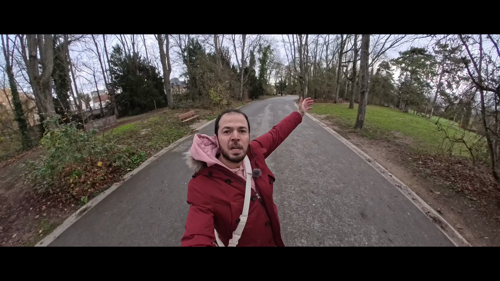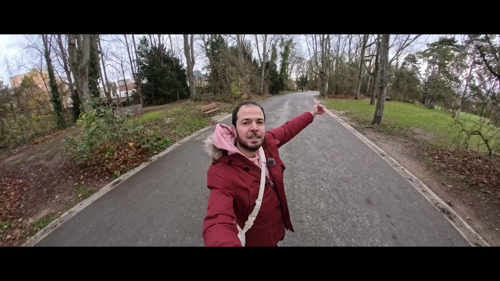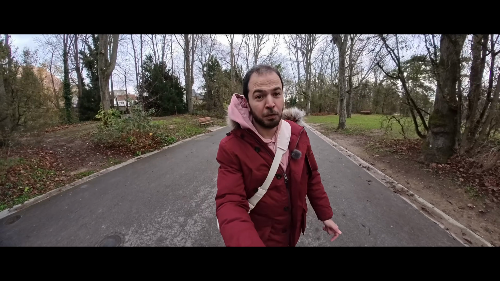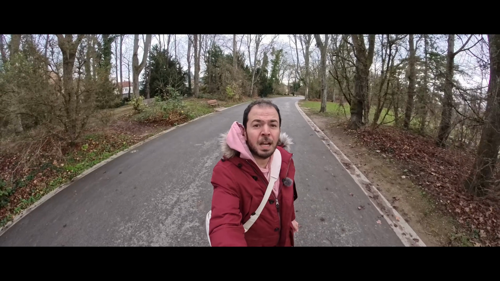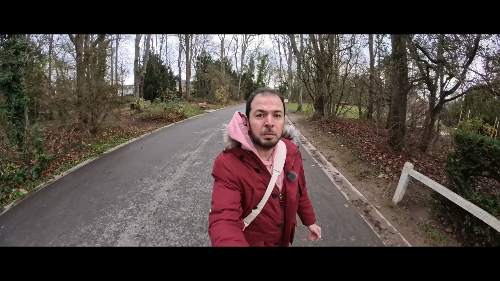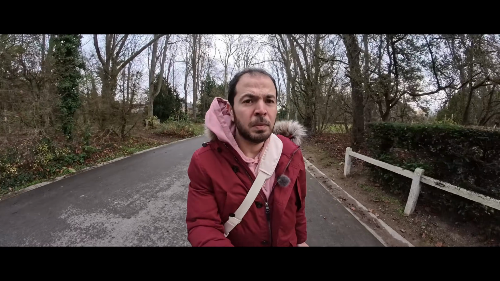The field of view is very nice, even though I'm in mega field of view. So imagine if I go wider. Let's try. This is ultra field of view. Looks nice as well, but I prefer the mega field of view.